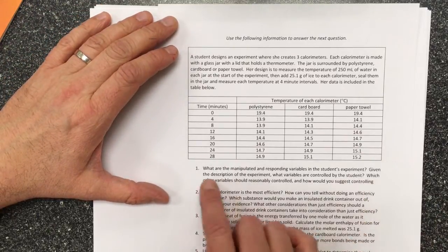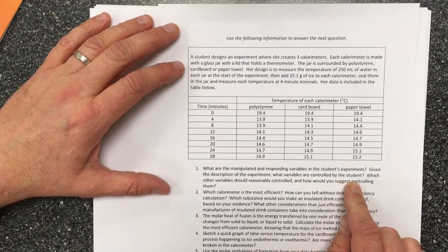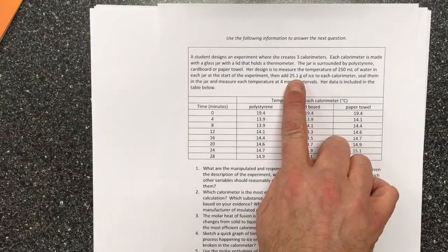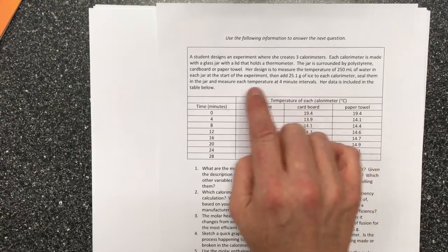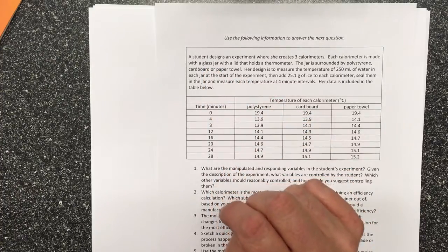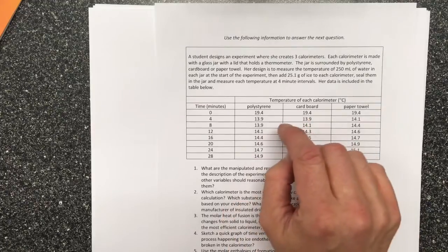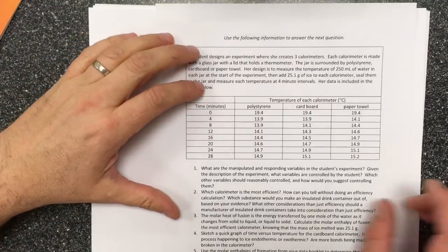It says then, given the description of the experiment, what variables are controlled by the student? Well, she has the same mass of ice in each calorimeter, so that's controlled. She's got a glass jar that is being used in each calorimeter. That sounds like it's the same. And yes, those are kind of getting towards our controls.